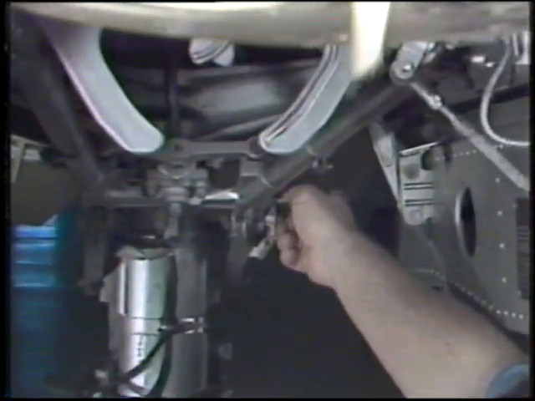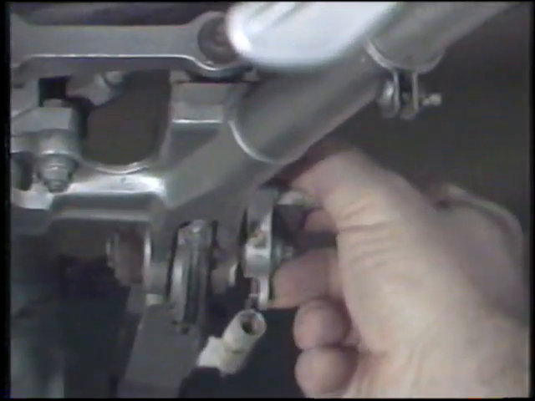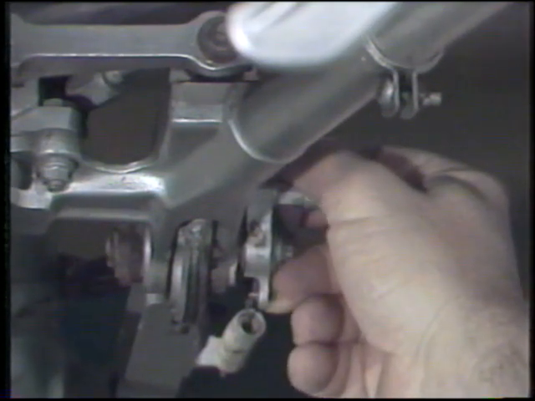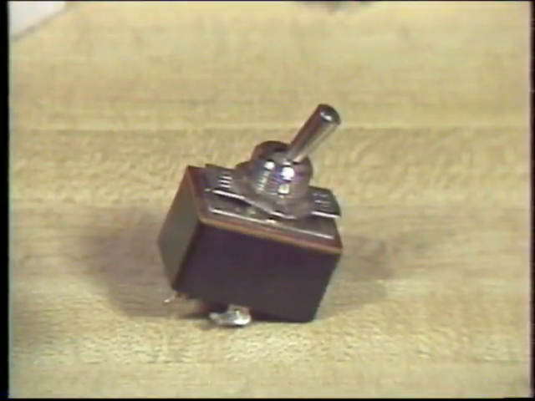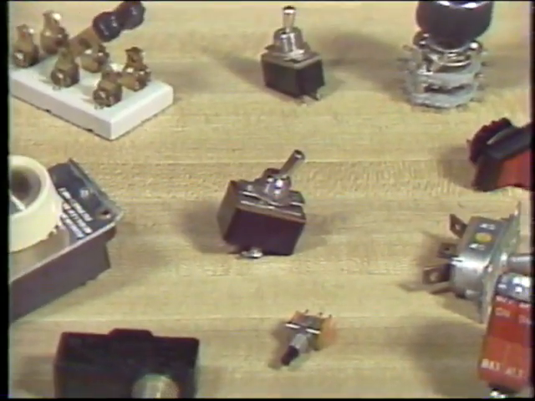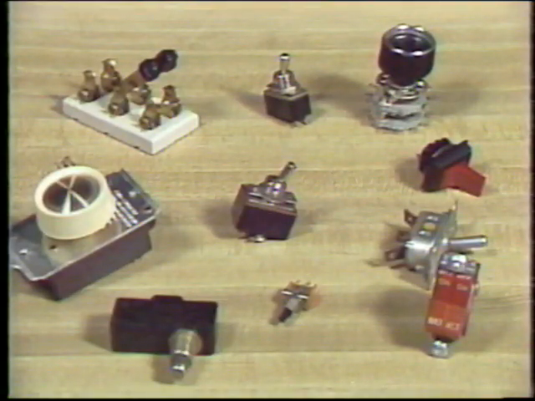Micro switches control the motor which moves the landing gear and are operated by a tang located on the gear itself. So far, we've dealt with switches that are mechanically operated, either by hand or by the motion of some system in the aircraft.